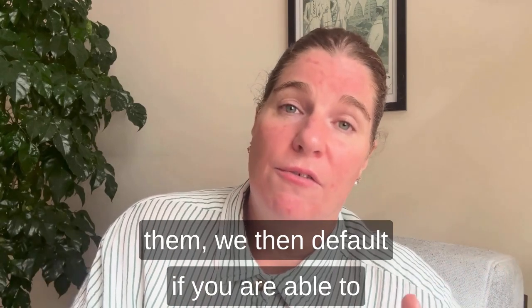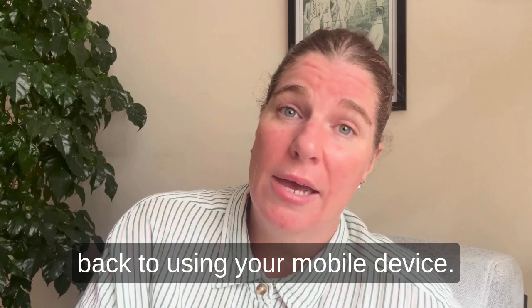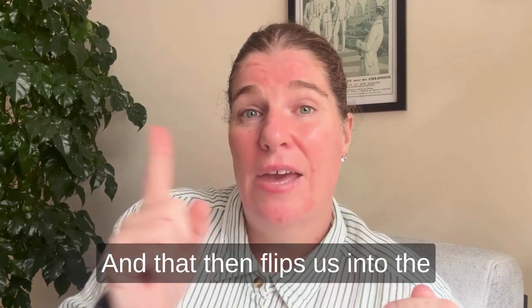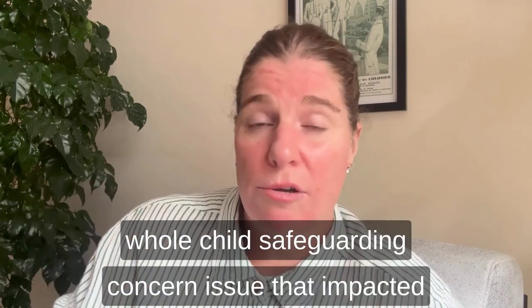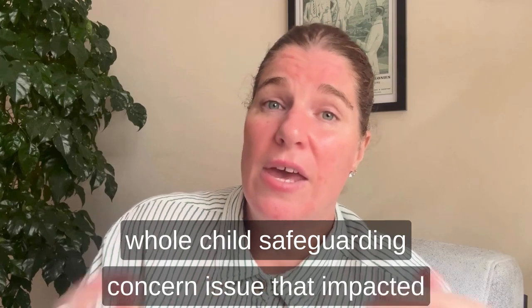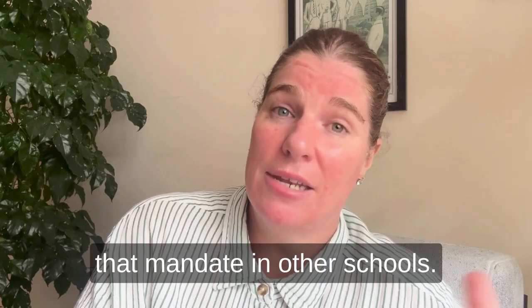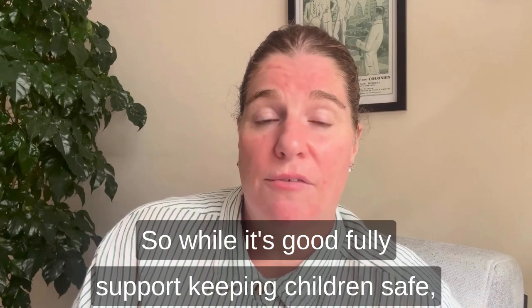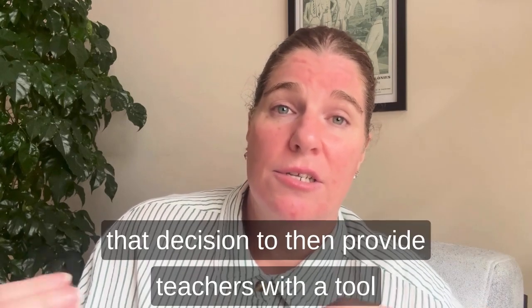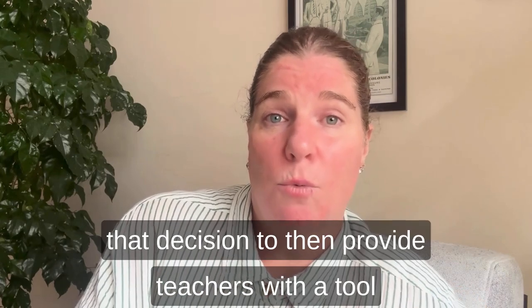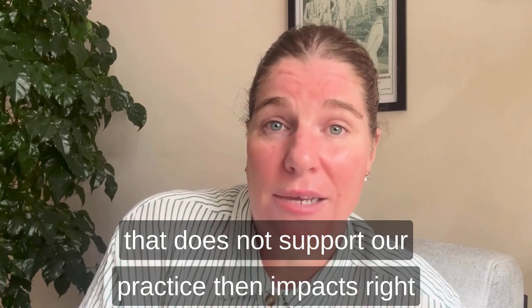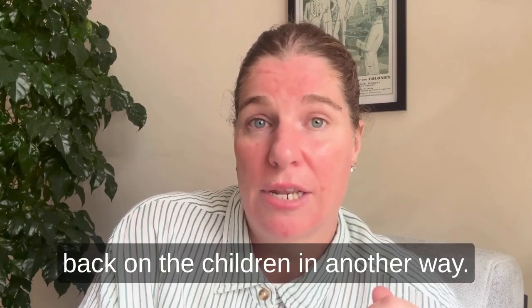We then default, if you are able to, back to using your mobile device. And that then flips us into the whole child safeguarding concern issue that impacted that mandate in other schools. So while it's good, and I fully support keeping children safe, that decision to then provide teachers with a tool that does not support our practice then impacts right back on the children in another way.